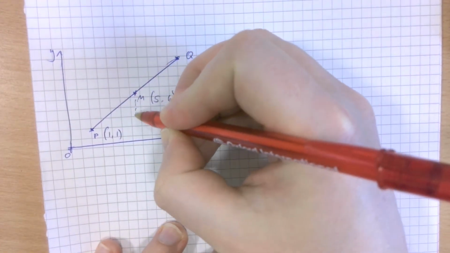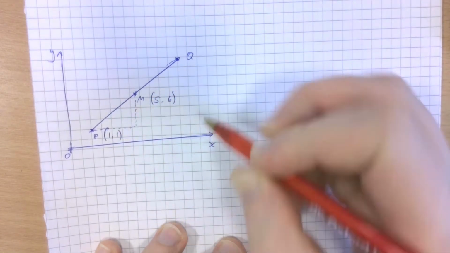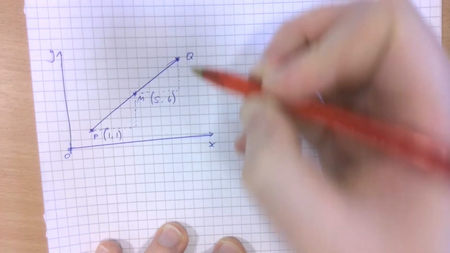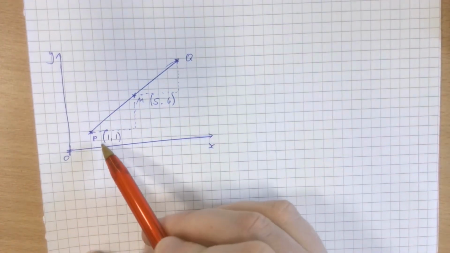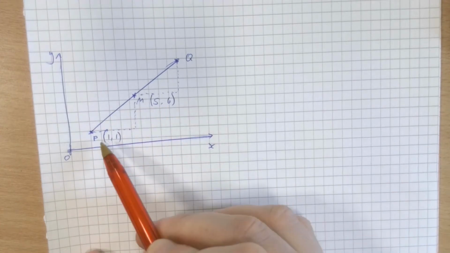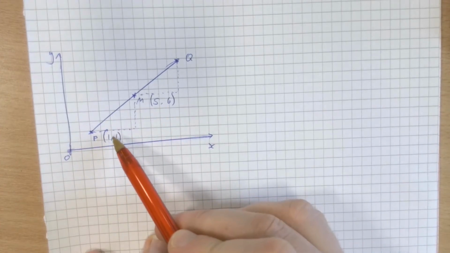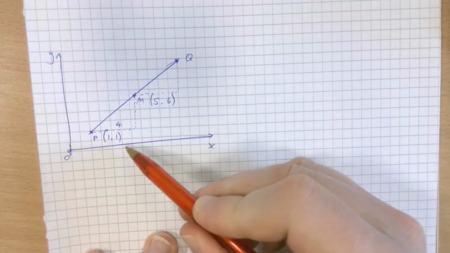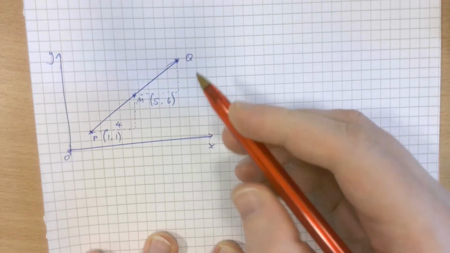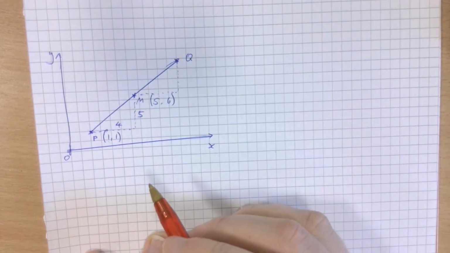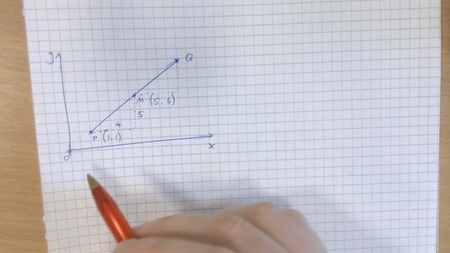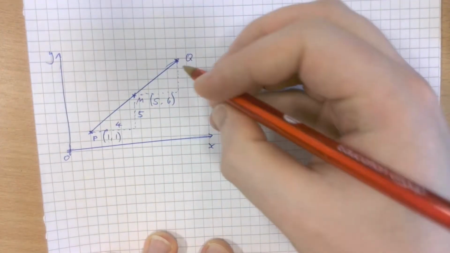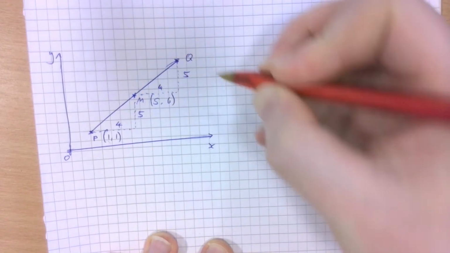It's just that instead of thinking of the whole thing as one triangle, I think of the line as being double two smaller ones. So what I need to do is find the gap between the x part of the coordinate for the horizontal movement, 1 to 5, that's a movement of 4, and then 1 to 6 in the y part of the coordinate, that's an increase of 5. And I will just do that movement, that jump across the 4 and up by 5, again to get from the midpoint to the other end. 4 to the right and 5 up.